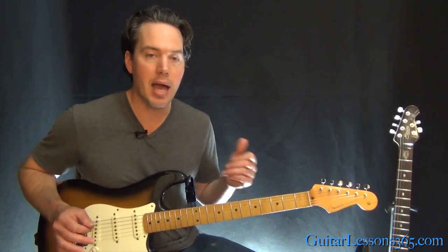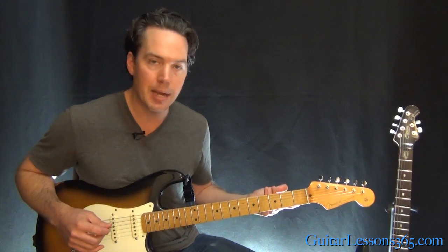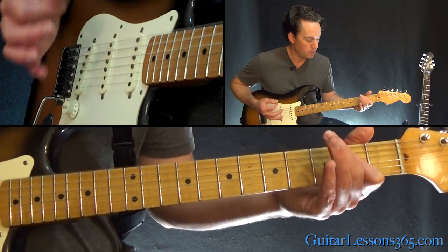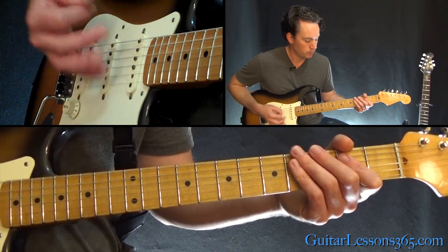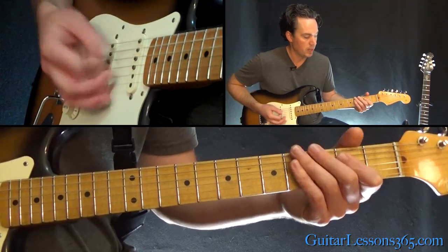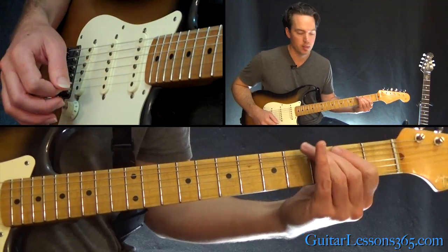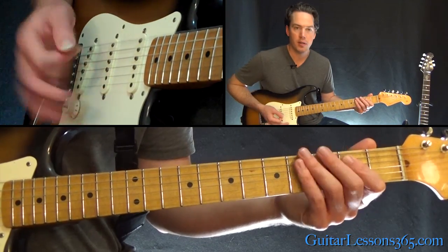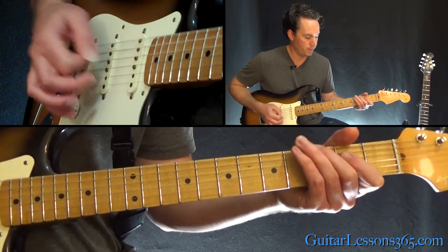And then we have the actual chorus riff, which uses the same exact chords. That's the A power chord, a little single note on the third fret on the low E, into the E power chord.